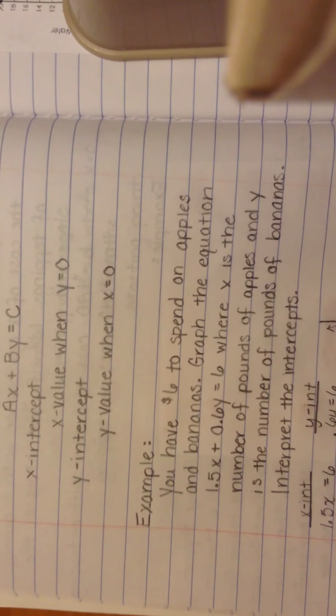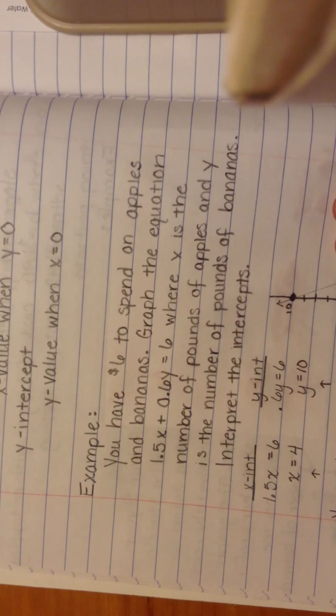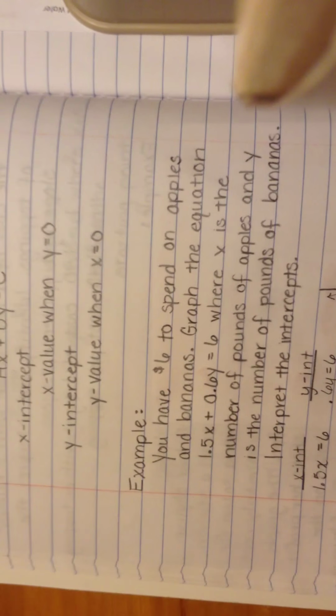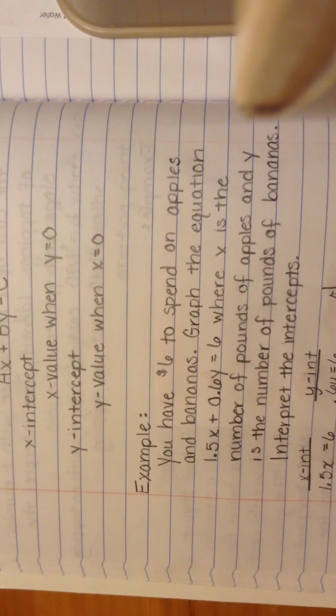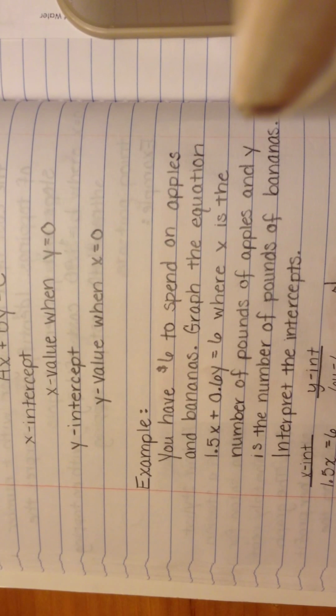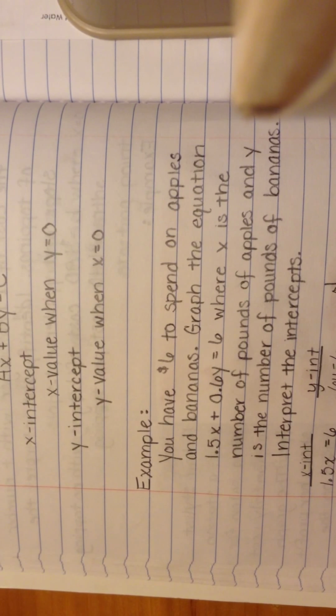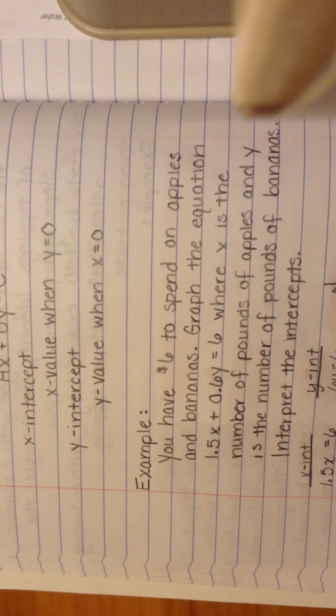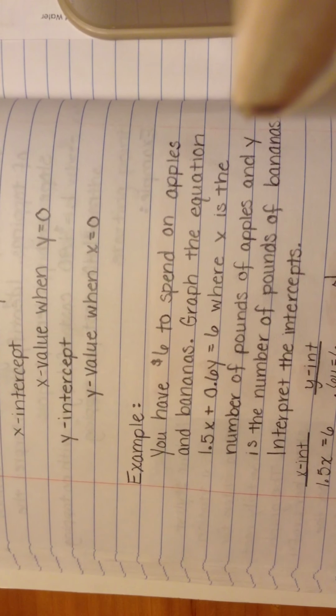Here's the sample that we'll look at. You have $6 to spend on apples and bananas. Graph the equation 1.5x plus 0.6y equals 6, where x is the pounds of apples and y is the number of pounds of bananas. Interpret the intercepts.